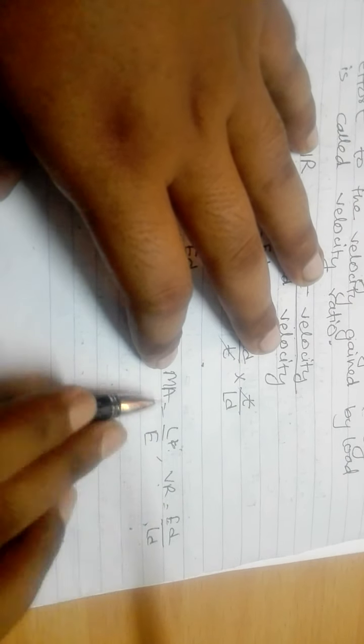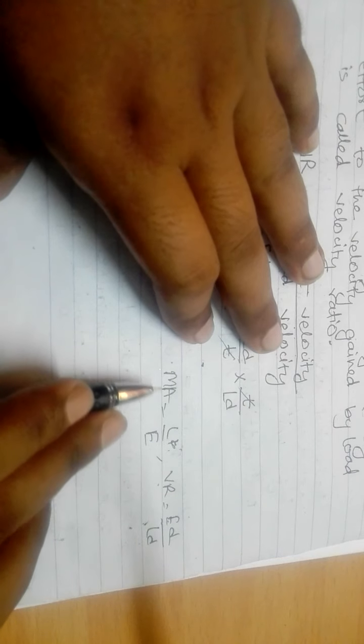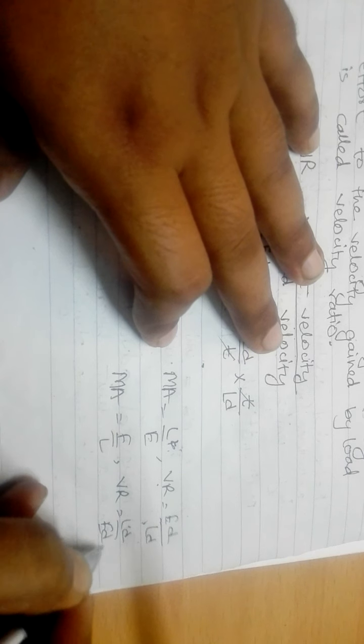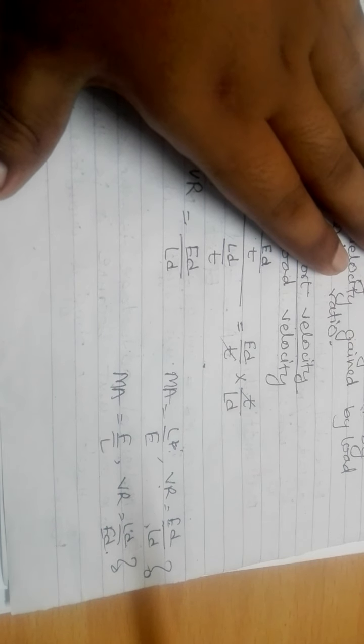You know that they are opposite to each other, but you get confused whether it is MA equals L by E, VR equals ED by LD, or MA equals E by L and VR equals LD by ED. Which one is it? You usually get confused in it, mostly at the time of exam.